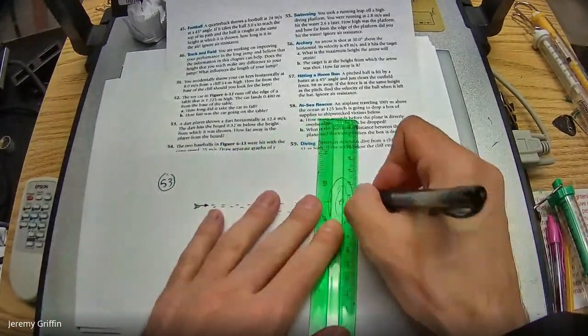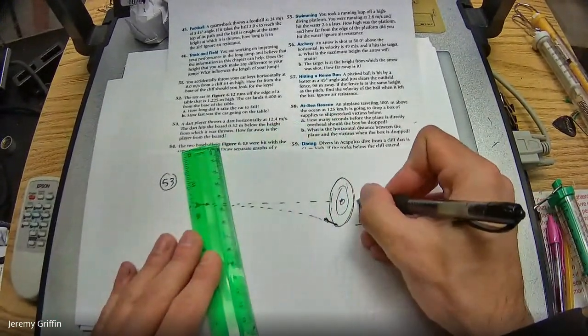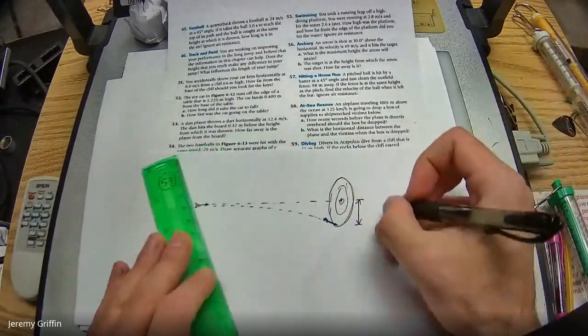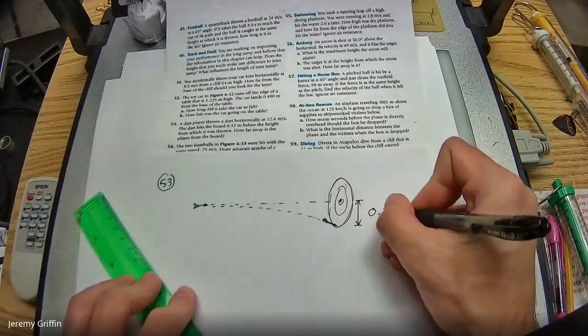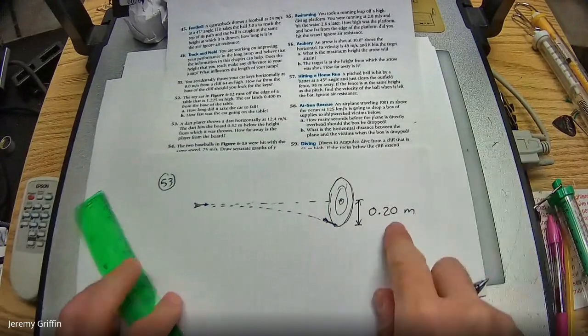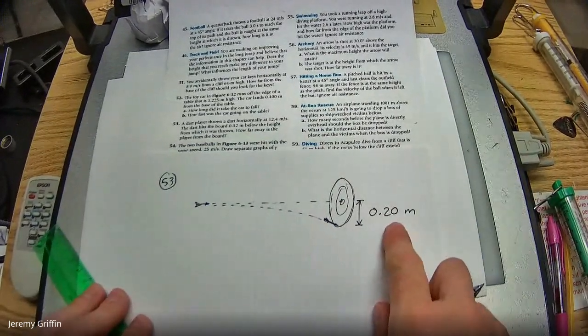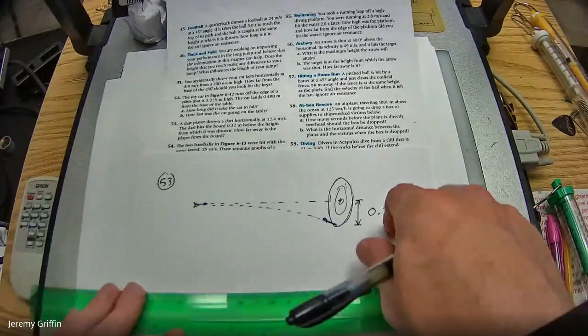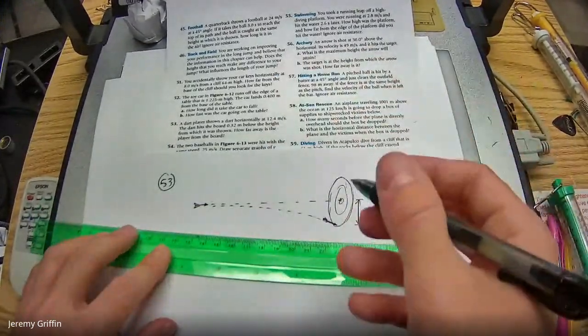And let's say the amount that he missed it by is approximately the radius of that dartboard, which I'll make up a number. I'll call it 20 centimeters. So 0.20 meters. That would be 20 centimeters, wouldn't it? Let's say you know the throwing speed of this guy.